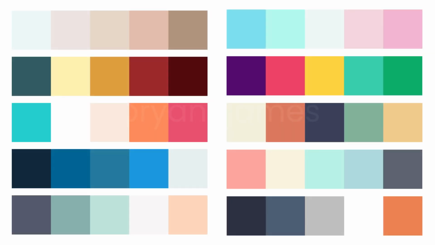So how do you create great colour combinations? It starts with the 12 basic hues on the colour wheel, but the real magic happens when you use simple formulas known as colour harmonies. These harmonies offer endless possibilities for mixing and matching colours to create visually appealing designs that just work.